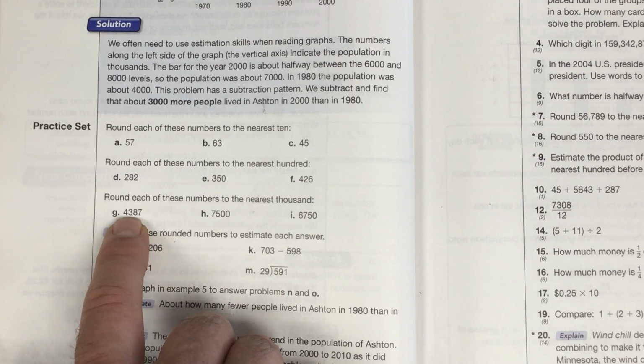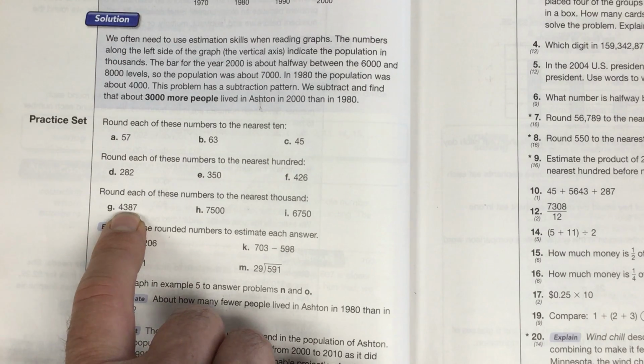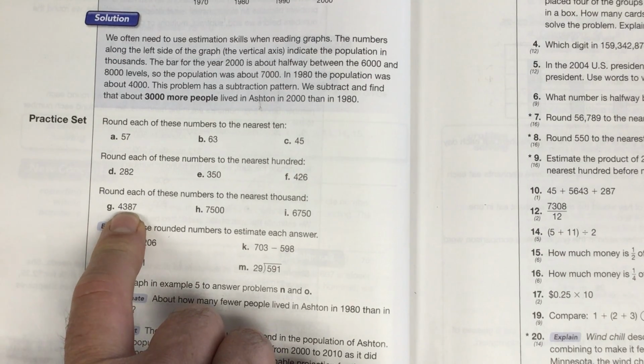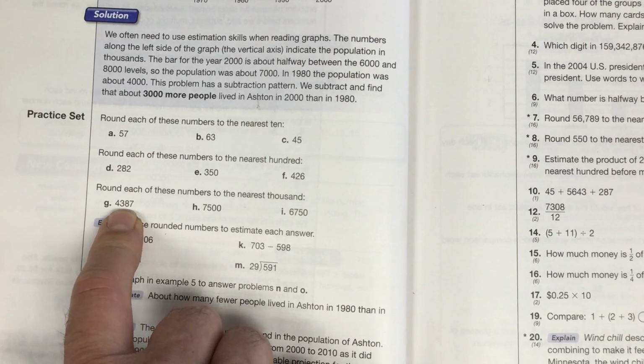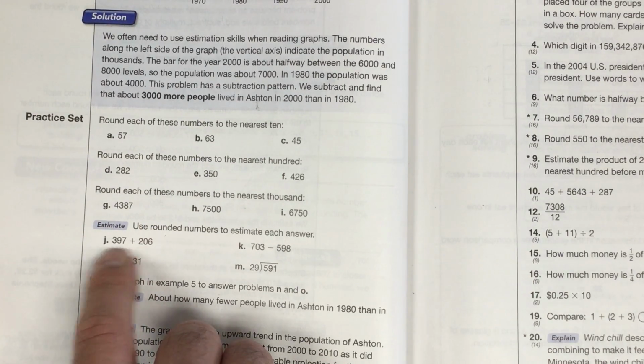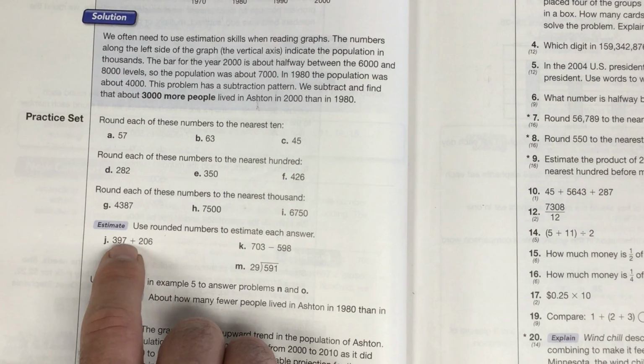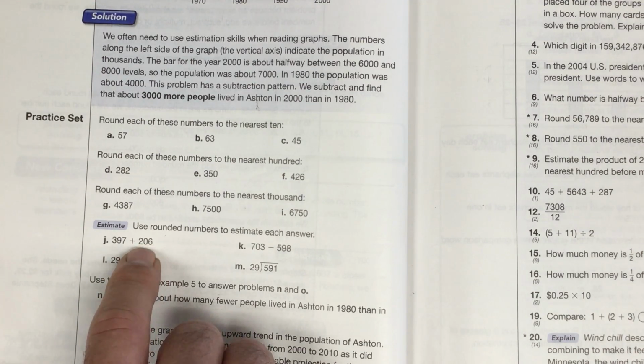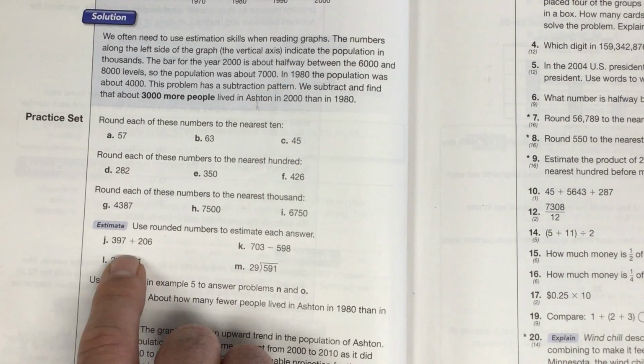Round each of these numbers to the nearest 1,000. You got 4,387. Does it round up or does it stay at 4,000? It stays at 4,000. Now here, if I'm going to estimate the answer, I'm going to change this to 400. Beat me to it. This one to 200 with a total of 600.